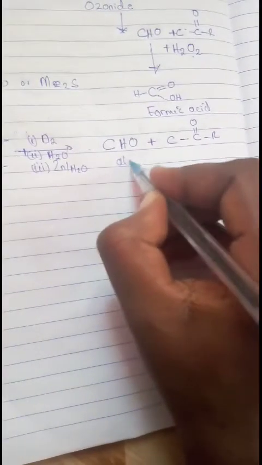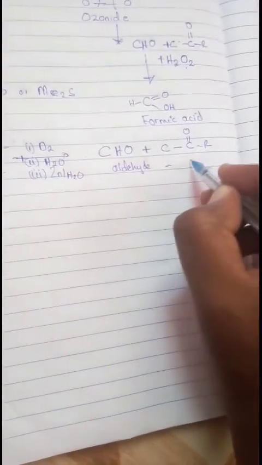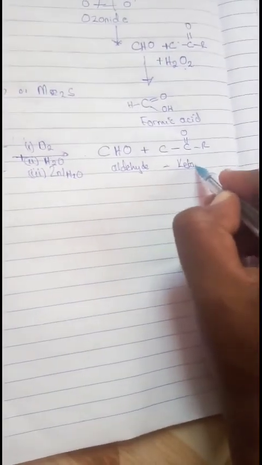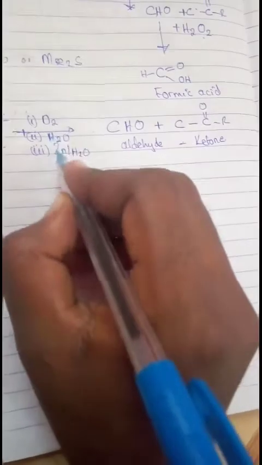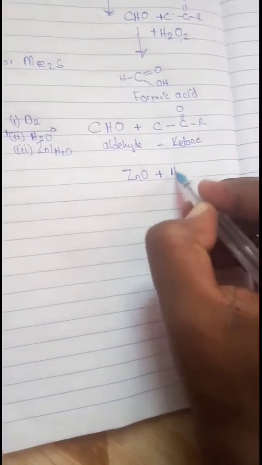This is aldehyde, while this is a ketone. Then also zinc will combine with water and the peroxide which is formed to get zinc oxide, then plus water.